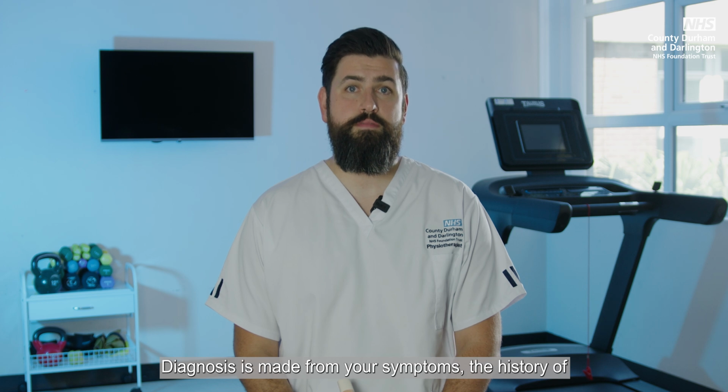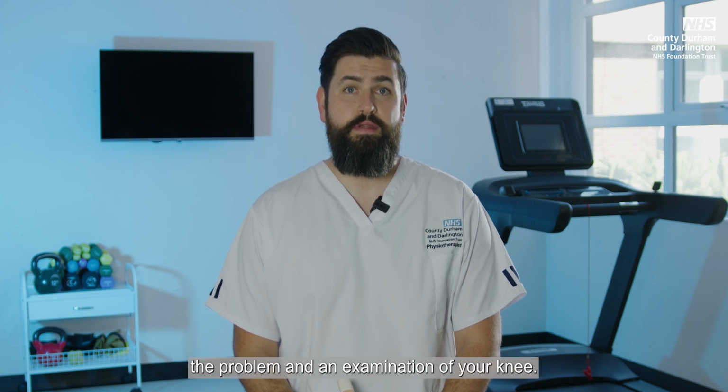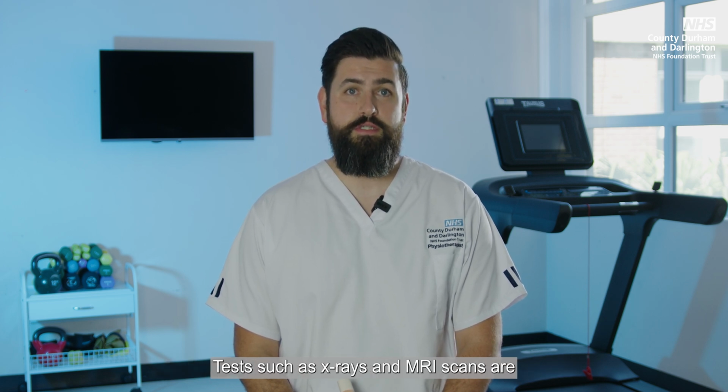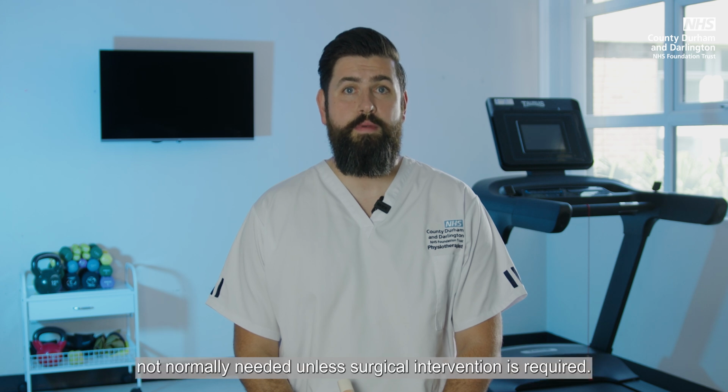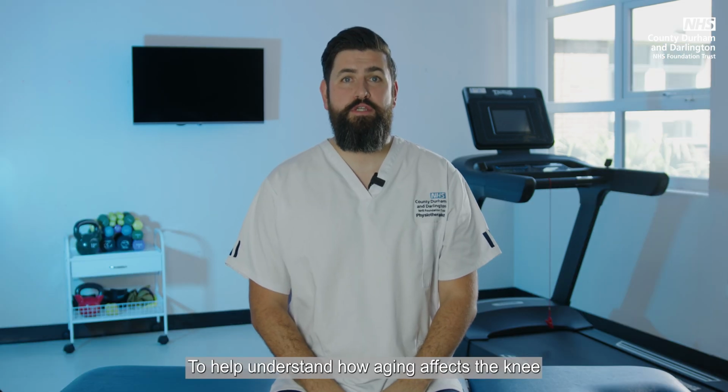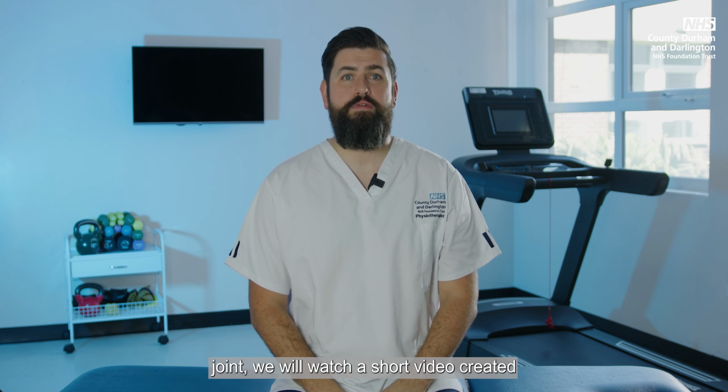Diagnosis is made from your symptoms, the history of the problem, and an examination of your knee. Tests such as X-rays and MRI scans are not normally needed unless surgical intervention is required. To help understand how ageing affects the knee joint, we will watch a short video created by Versus Arthritis.